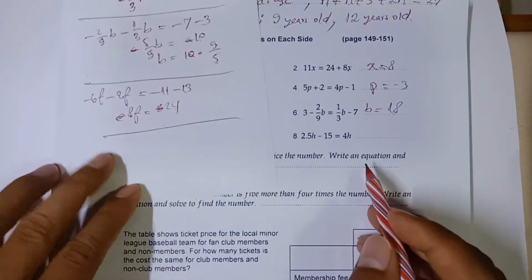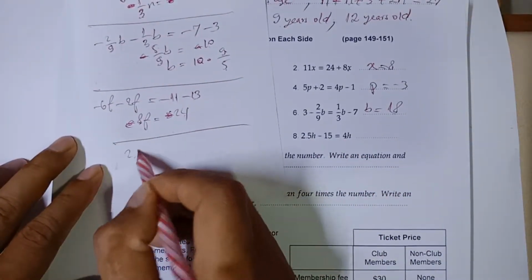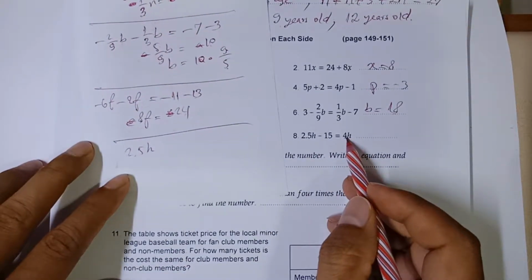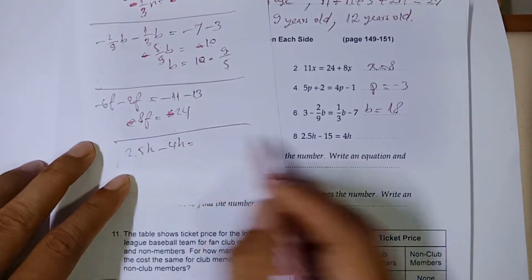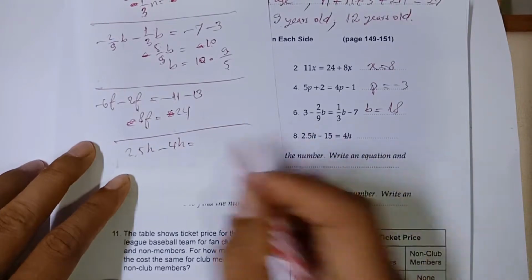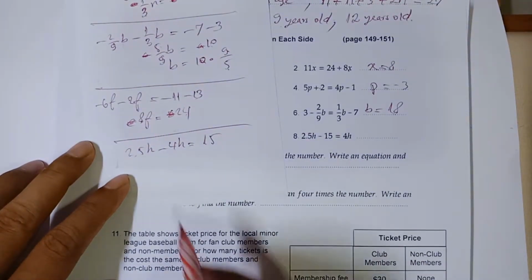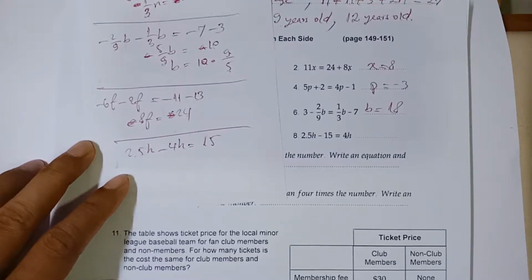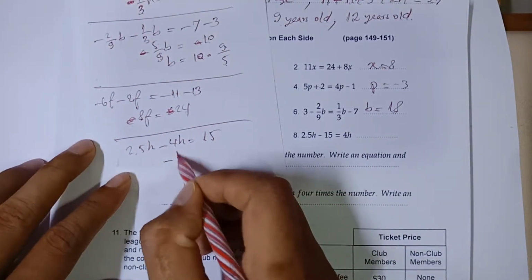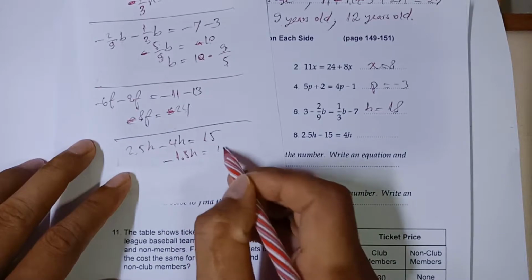Number 8. Okay, number 8, you have 2.5h. You move 4h to the other side with minus 4h equal to, transpose 15 to the other side, it becomes plus 15. So you have 2.5 minus 4, you have negative 1.5h equal to 15.